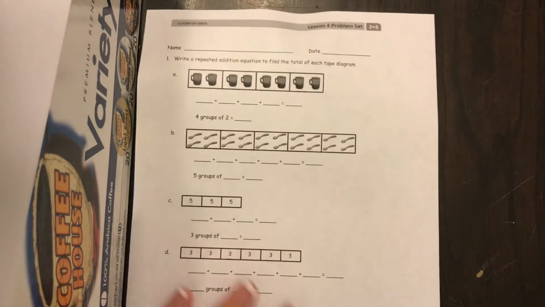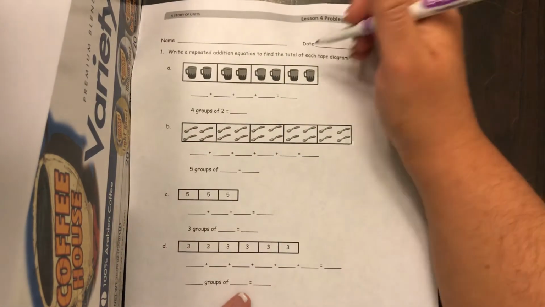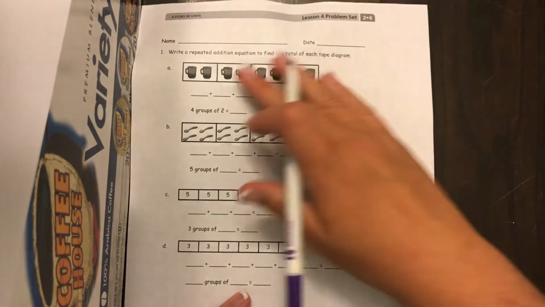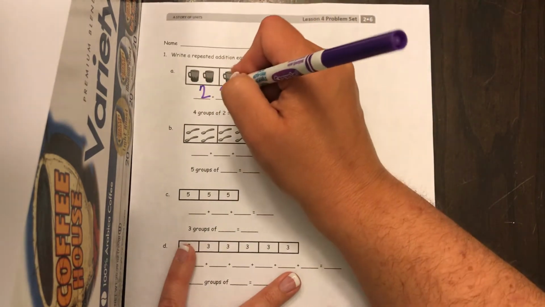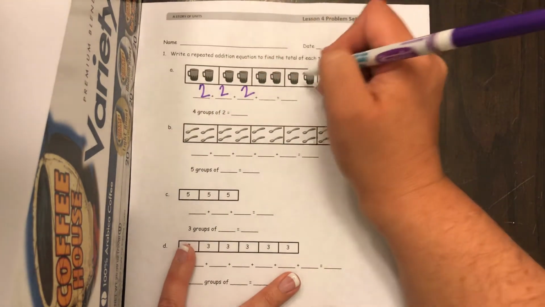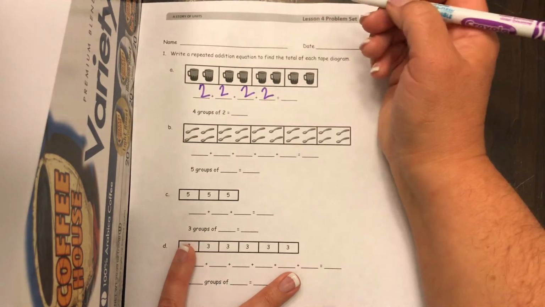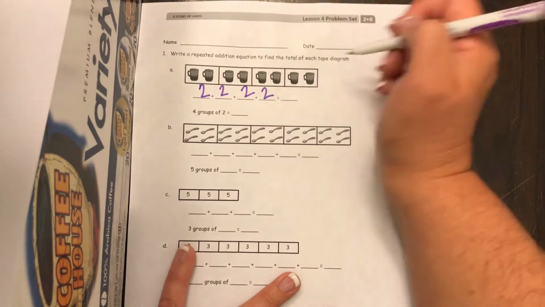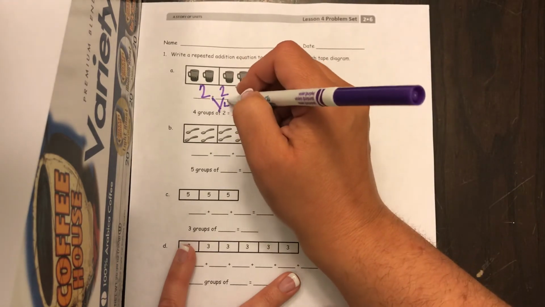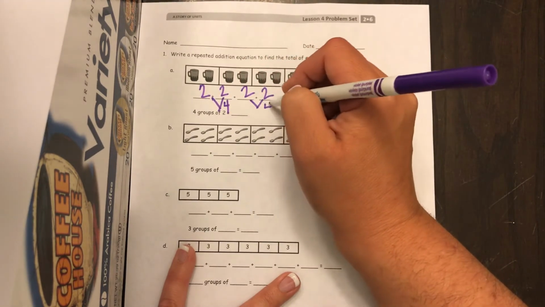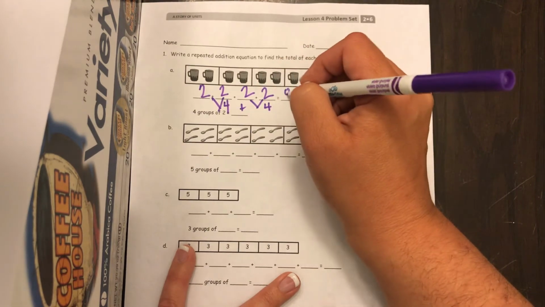Okay, this first one says use repeated addition to find the total of each tape diagram. So there's 2 coffee cups here, 2 coffee cups here, 2 cups here, 2 cups here. There are 4 groups of 2. You could, like we did yesterday, 2 plus 2 is 4, 2 plus 2 is 4, and then 4 plus 4 is 8.